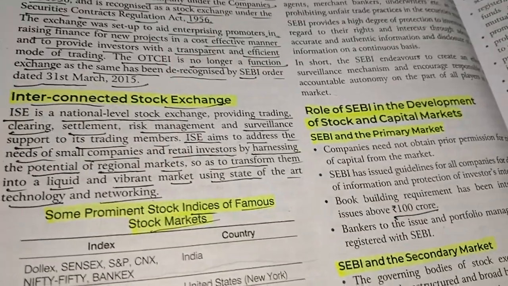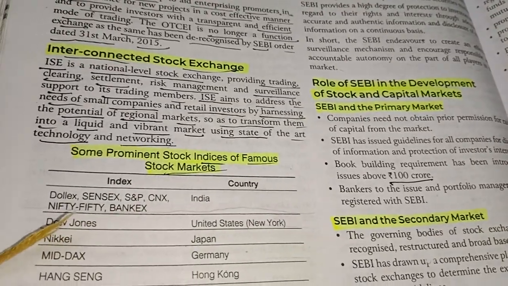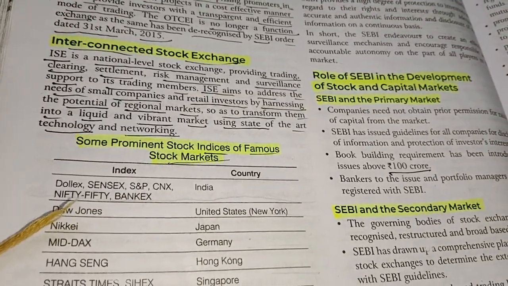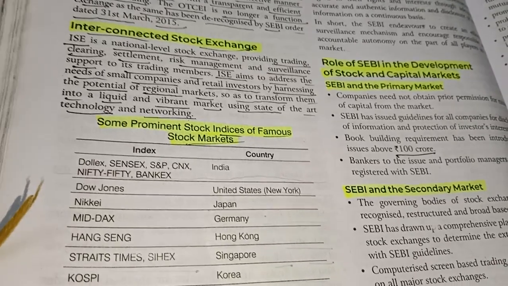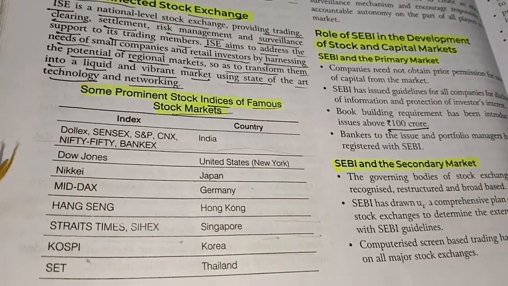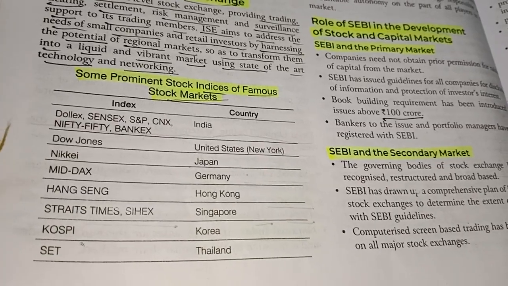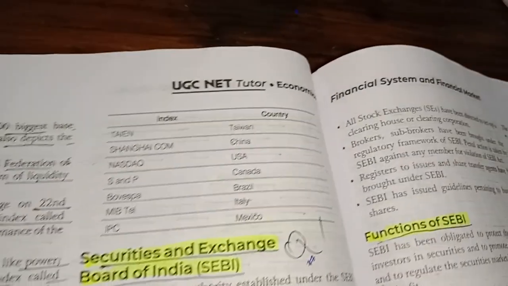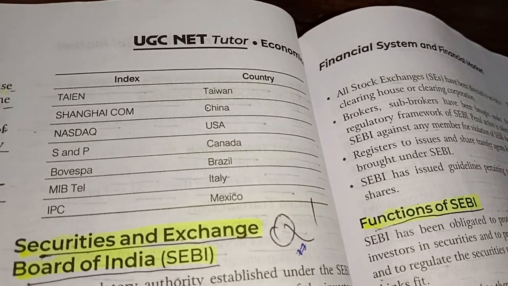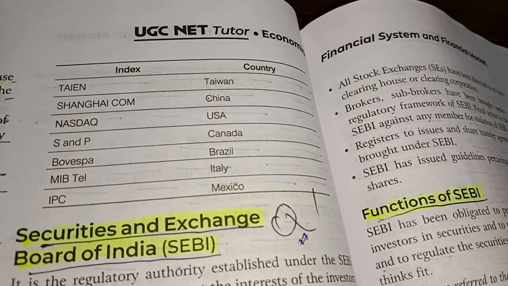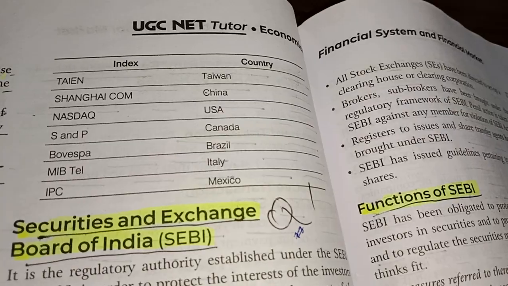Some prominent stock indices of famous stock markets. Index and country: Sensex, S&P CNX Nifty 50, Bankex, India; Dow Jones, New York, United States; Nikkei, Japan; Mid-DAX, Germany; Hang Seng, Hong Kong; Straits Times, Singapore; KOSPI, Korea; SET, Thailand; Taiwan; Shanghai Composite, China; Nasdaq, USA; S&P TSX, Canada; Bovespa, Brazil; MIBTEL, Italy; IPC, Mexico.